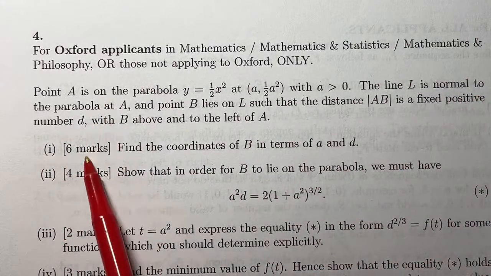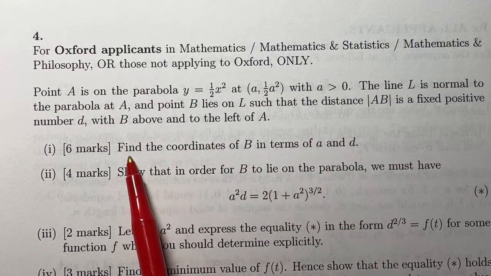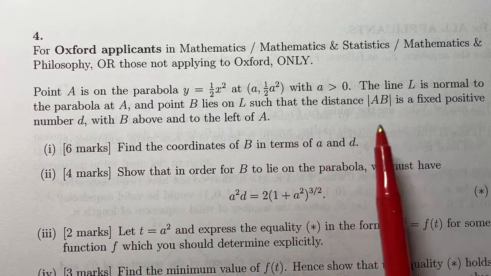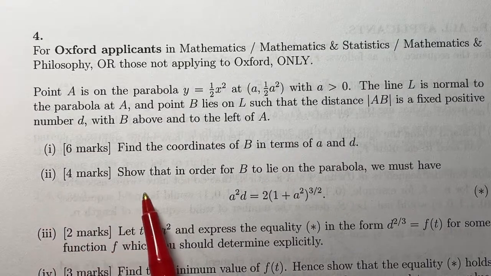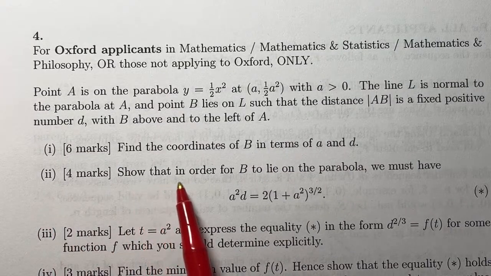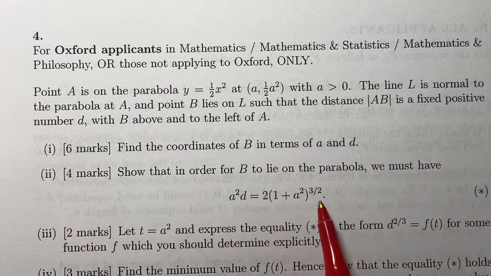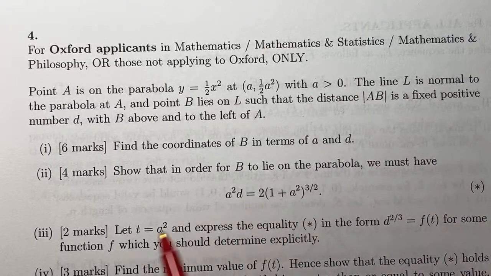Part 1, 6 marks. So yeah, you can imagine this is the hardest part. We will find the coordinate of B in terms of A and D. All right, so yeah, that will take some time, I will say. And then part 2, we are going to show that in order for B to lie on the parabola, we must have this condition. Of course, I didn't work it out, so I wouldn't be able to do anything.